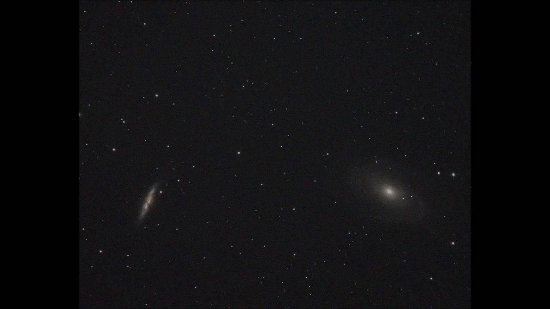I'm going to expand this out a little bit, and as you can see through magnification, we expose more pixels to display on the screen. We get a little better view of textures. Look at this luminosity forming right here in this part of Messier 81.